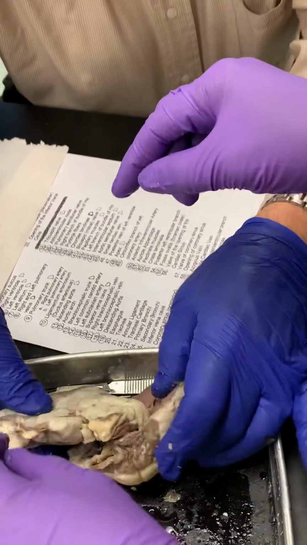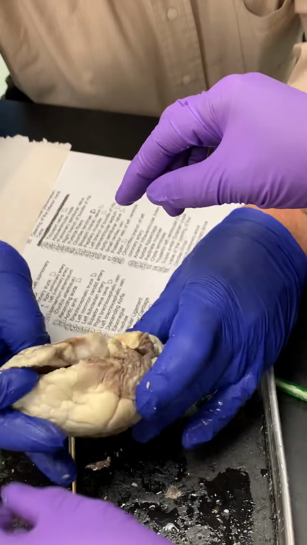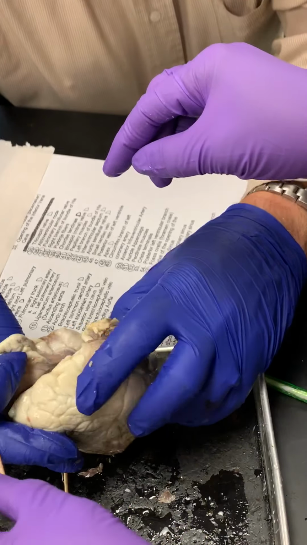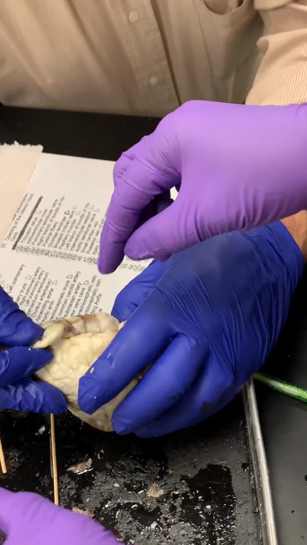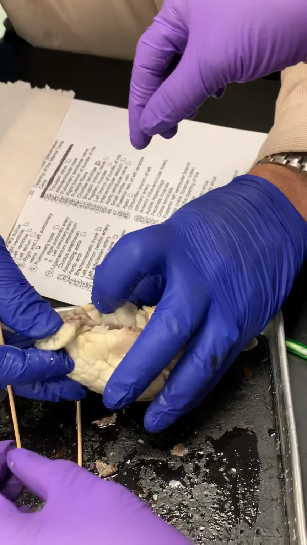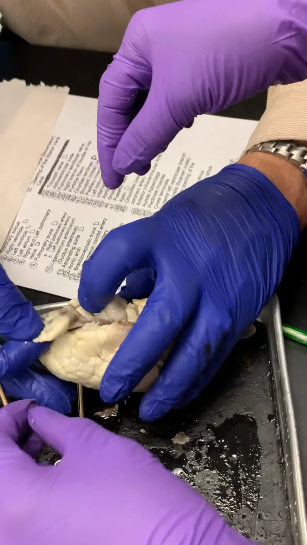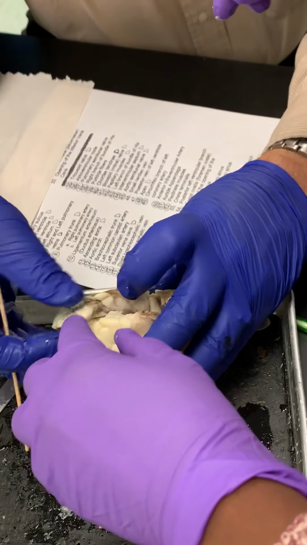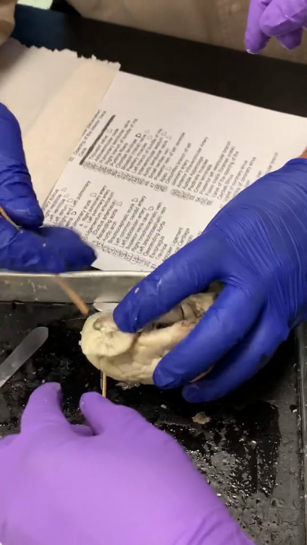I'm not so sure. Let's see. Let's put the whole thing together and see what we find. So, is this the way it was? Mm-hmm. Yeah. So there's the right. What is this? This is auricle. Right, auricle. So yeah, the opening from above.